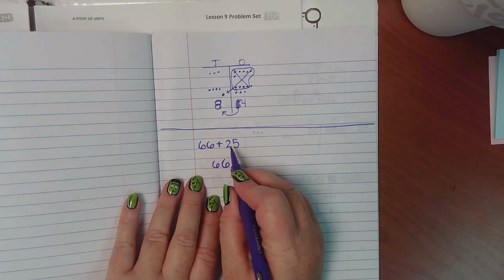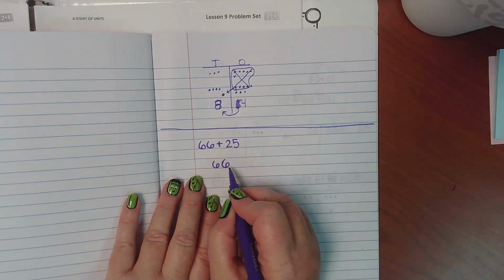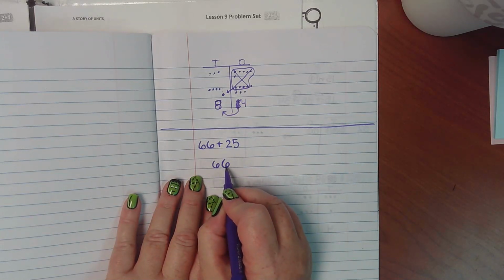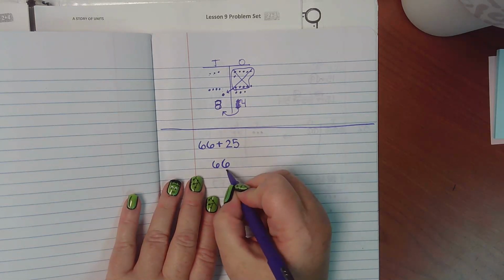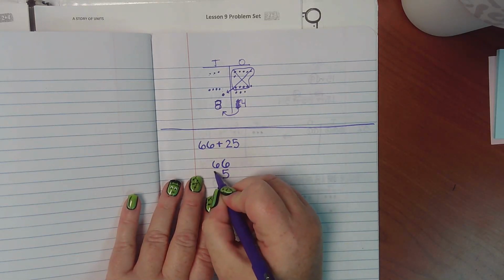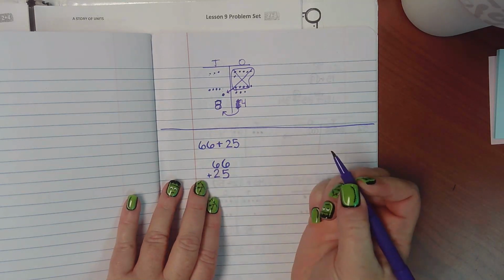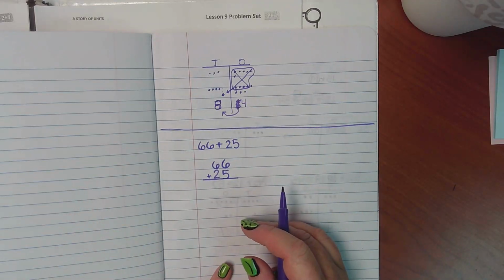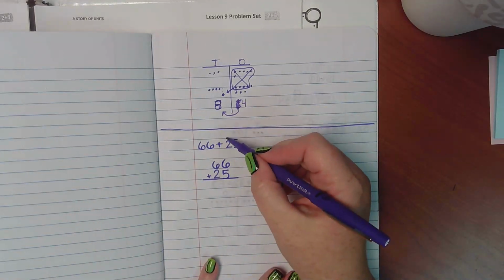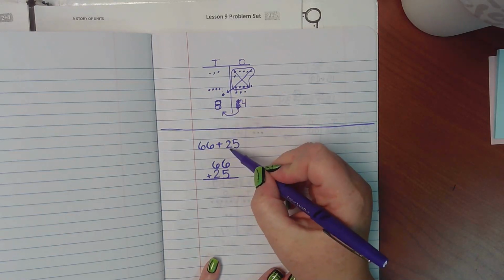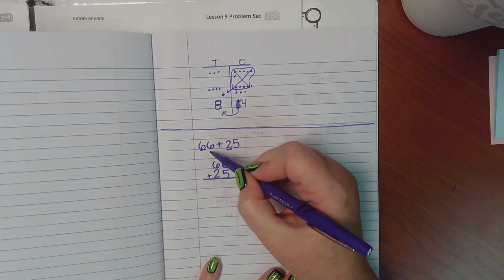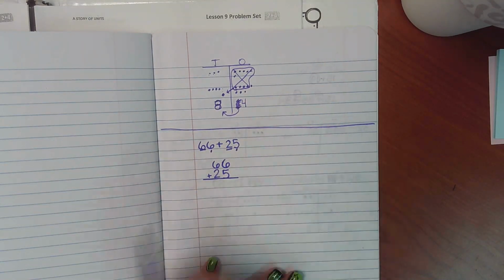Now the 2 is in the tens place and the 5 is in the ones place. So I have to line them up underneath the 6 in the tens place and this 6 in the ones place. Okay, so this 5 goes under here and this 2 goes under here. Add my plus and add my equal sign. Now I wrote my problem vertically. We have to be able to write these vertically, and we have to understand how we put the tens place numbers on top of each other and the ones place numbers on top of each other.